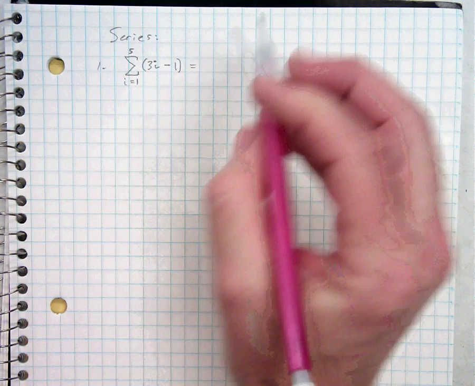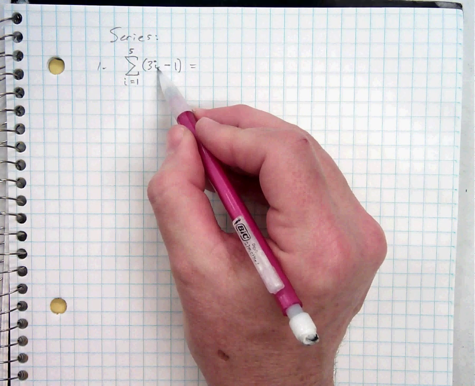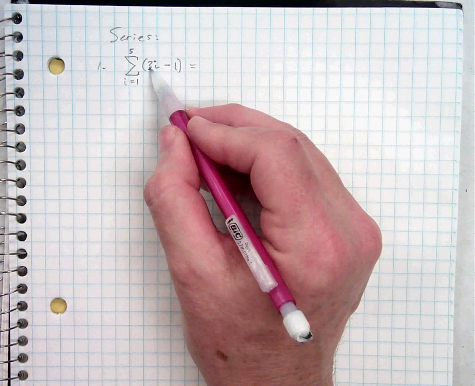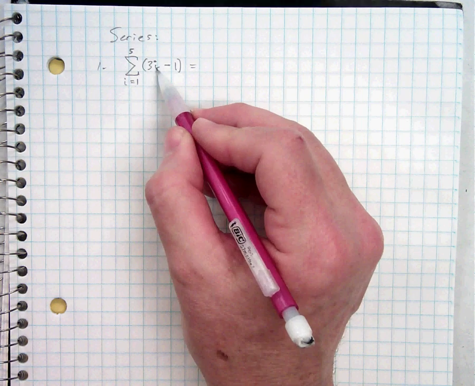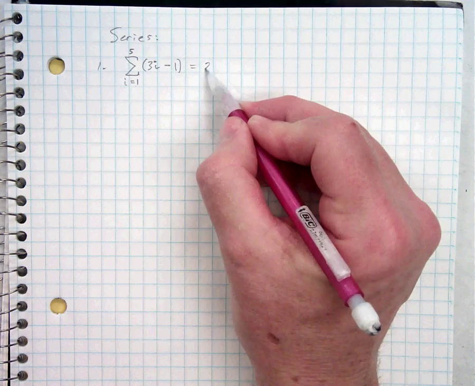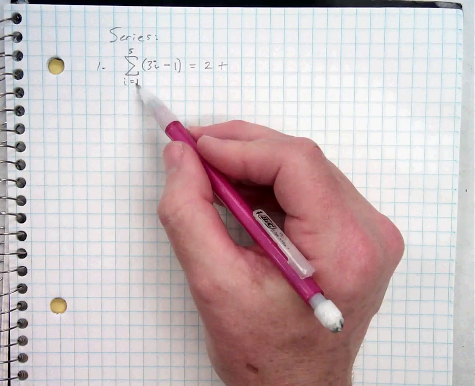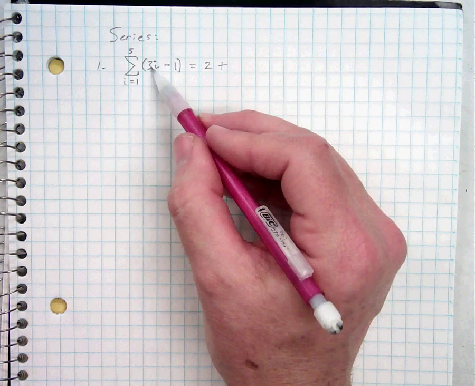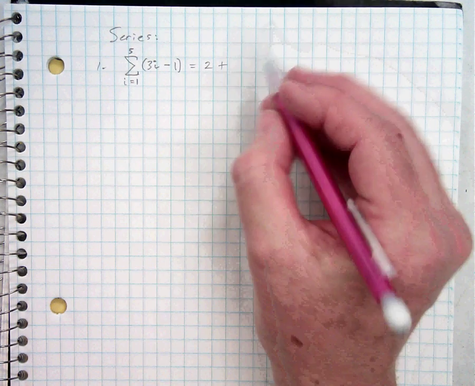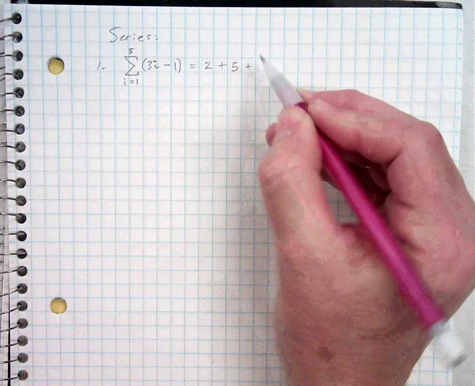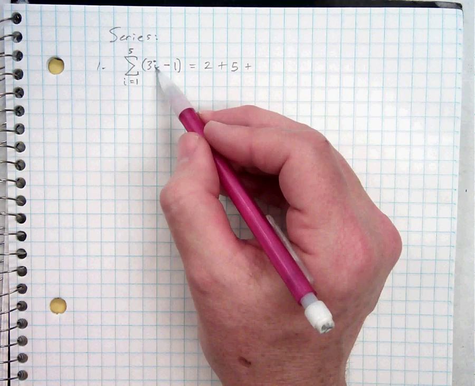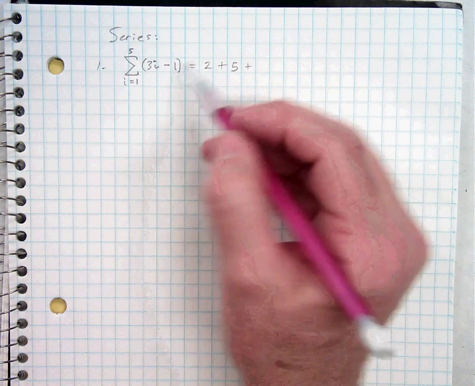So when I put a 1 in, I think we can do this in our head, right? It's going to be 3 times 1 is 3. And then 3 minus 1 is 2, so 2 plus. Then I put a 2 in. Well, that's going to be 6. And 6 minus 1 is 5. Then I put a 3 in. Well, 3 times 3 is 9. 9 minus 1 is 8.